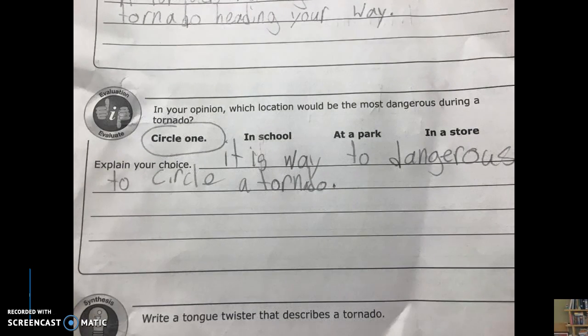Another really important rule that gets violated a lot by teachers is writing items that are either unclear, the directions are unclear, or there's a language bias that makes some learners interpret the directions differently. And I just love this one. In your opinion, which location would be the most dangerous during a tornado?